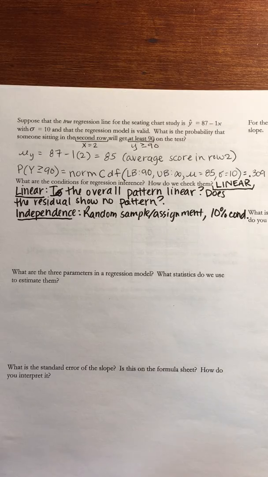All right. Check for normality. So for any x value, y's vary in a normal distribution. So check for skew or outliers in the graph of your residuals.